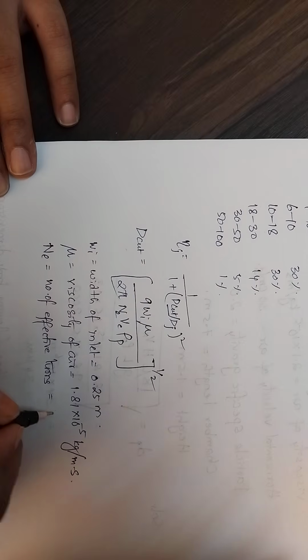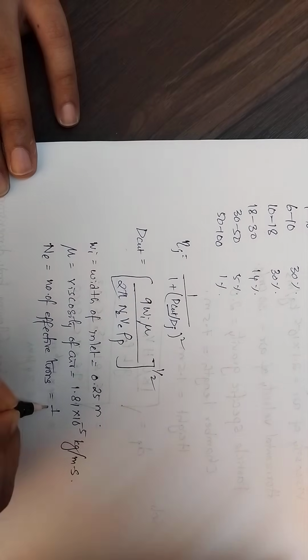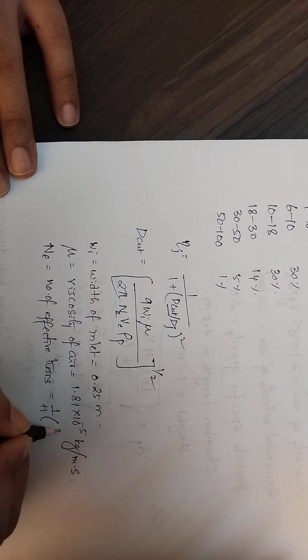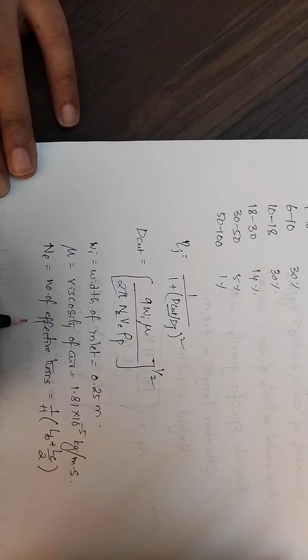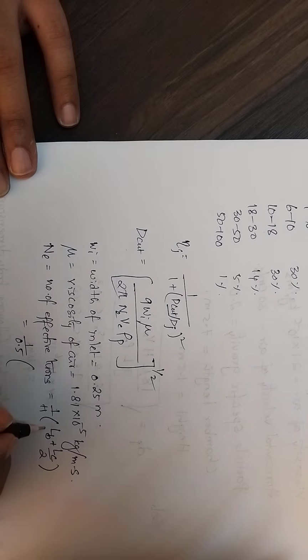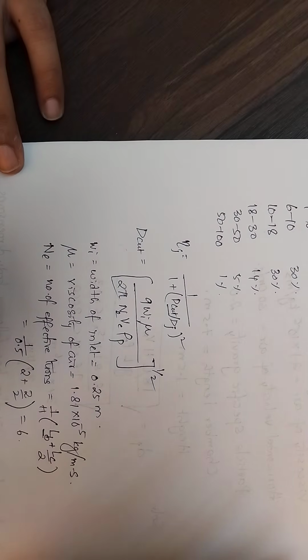This is given by the formula 1 by h into length of the body plus length of the cone by 2. So if you substitute the values, what is the height of the inlet? That is 0.5. Length of the body is given, it is 2, and length of the cone is also given, 2 by 2. So this would be 6. So 6 is the number of effective turns.